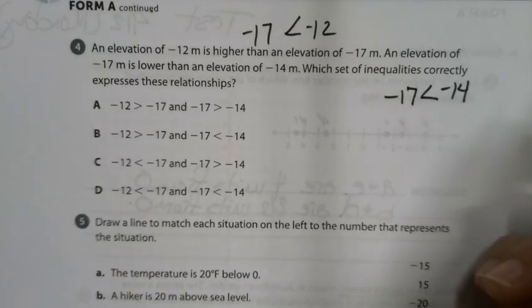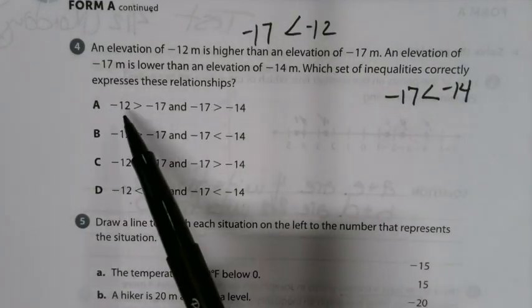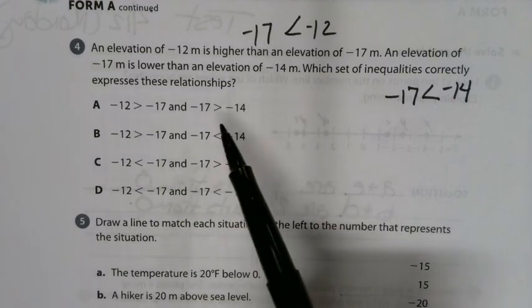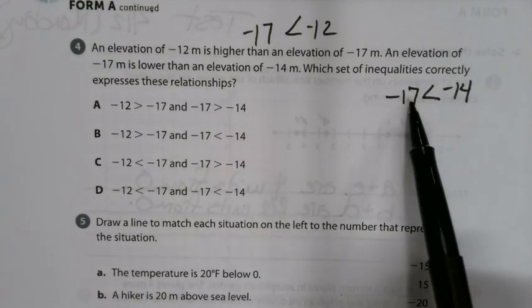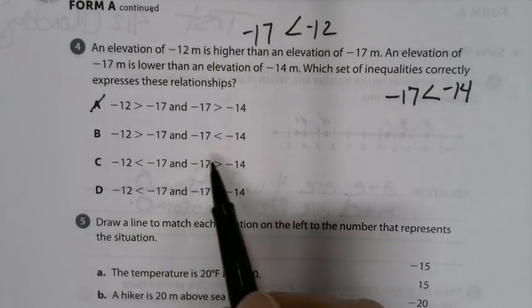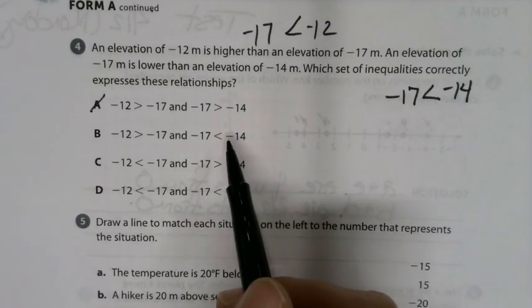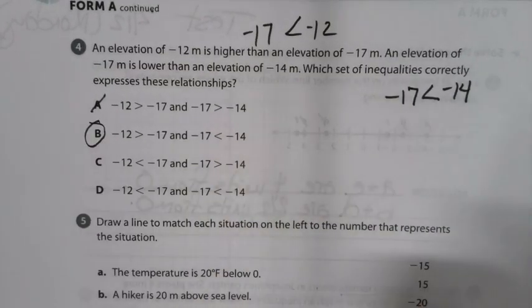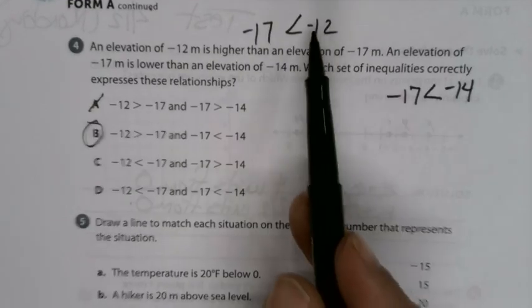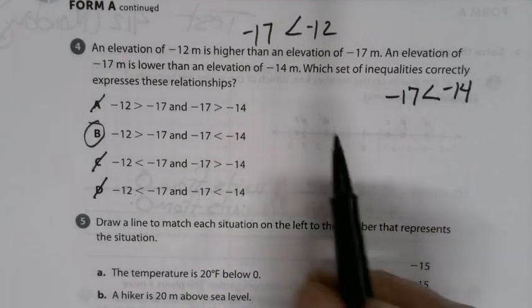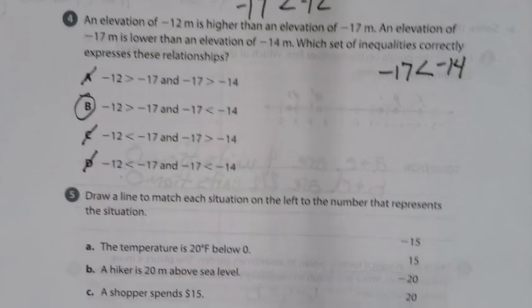Which set of inequalities is correct? This is showing that -12 is greater than -17, but this is showing that -17 is greater. So nope. Yes, greater than, and -14 is greater than, so B. This is saying -12 is less than. Nope. If one part's wrong, then the whole thing's wrong.